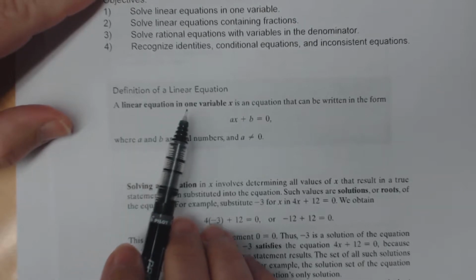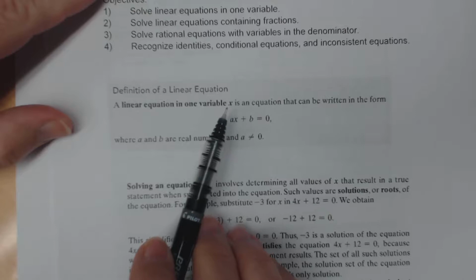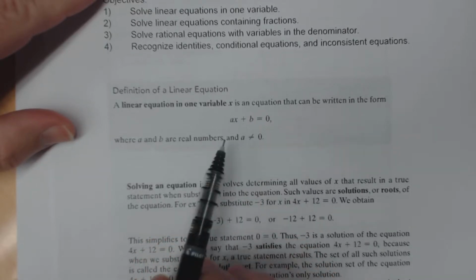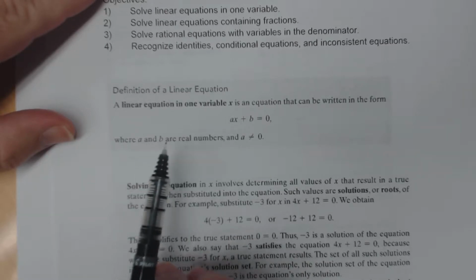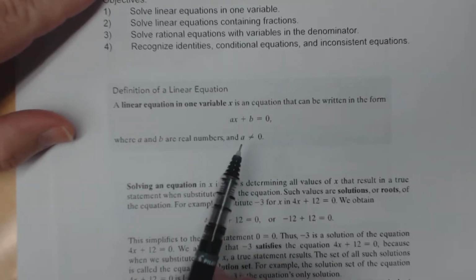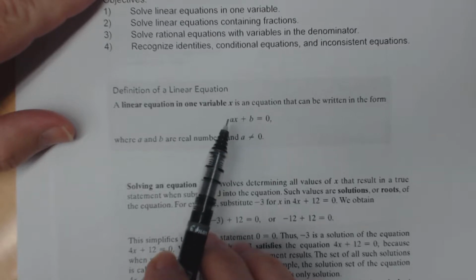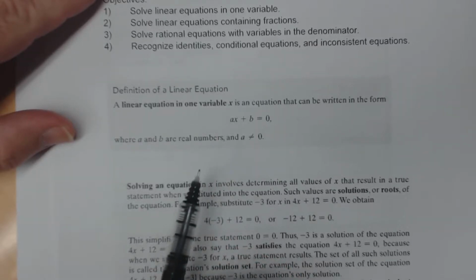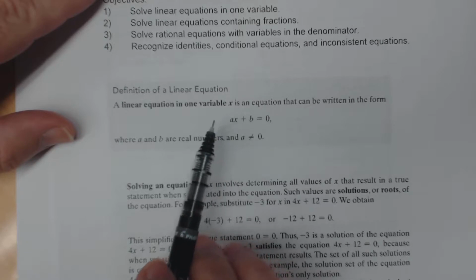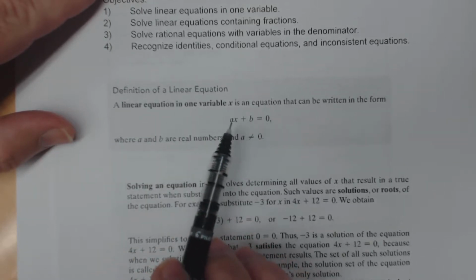So a linear equation in one variable, x, and remember we talk about one variable, in this case x, is an equation that can be written in this form: ax plus b equals 0. And keep in mind that a and b could be any real number, but a cannot equal 0. So this coefficient of x cannot equal 0. The constant here can be 0, but a cannot be 0. But in particular, the linear equation has this form: ax plus b equals 0.